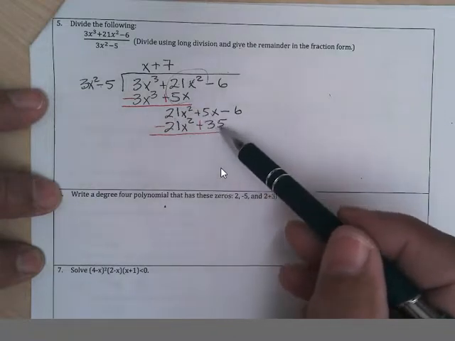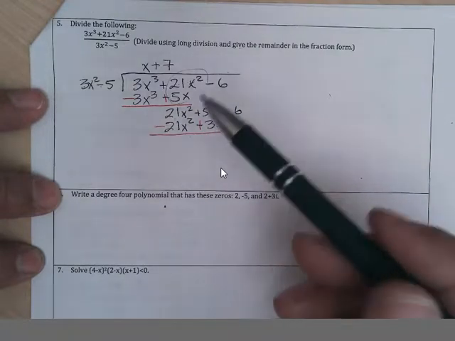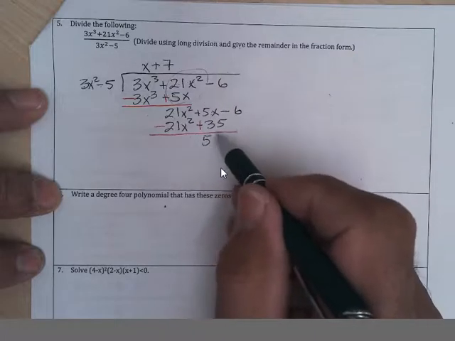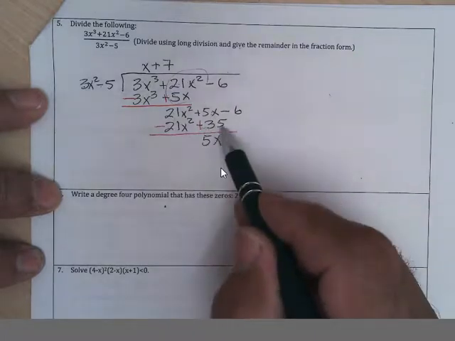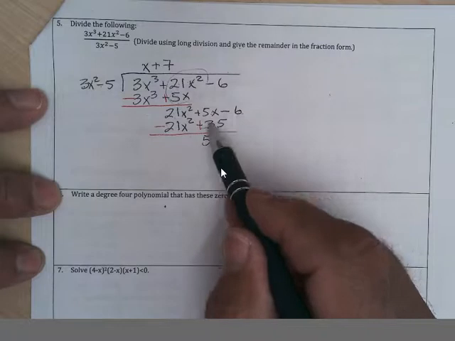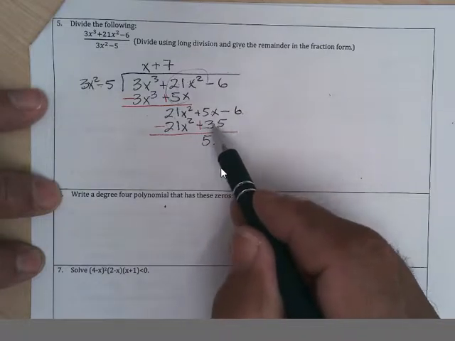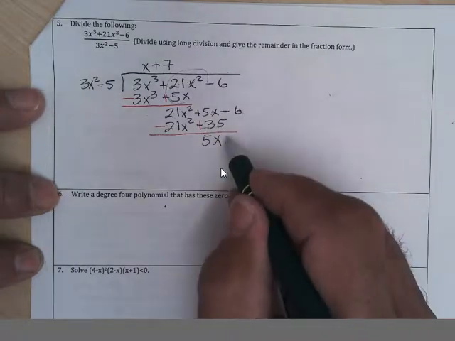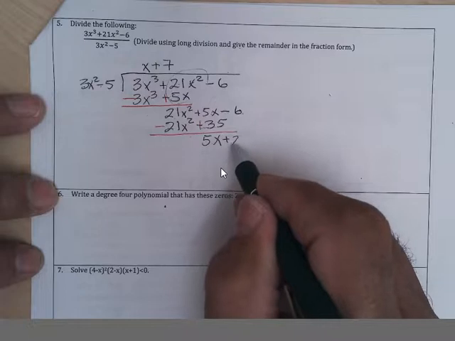This has got an x, this doesn't, so I can't add these together, so I have 5x. This is a constant, this is a constant. These two can be added together, so 35 minus 6 is 29.